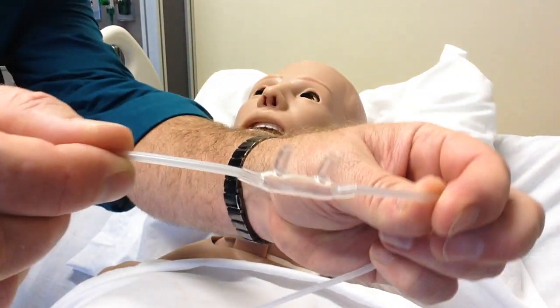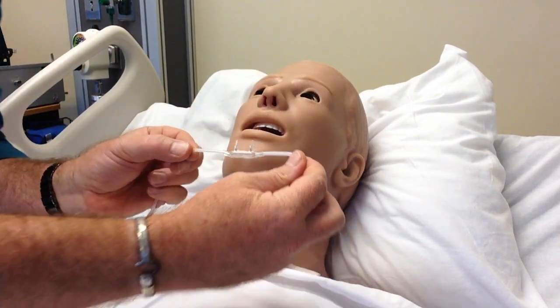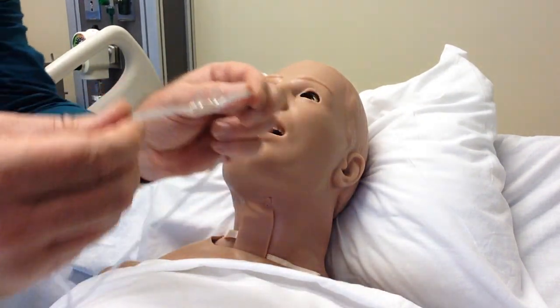Here is a nasal cannula. You can see it has a slight curve. That curve will go up and into the patient's nose.